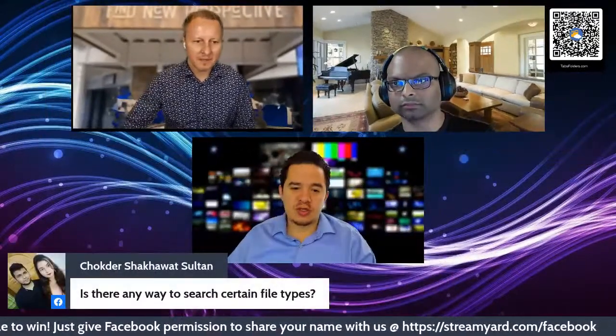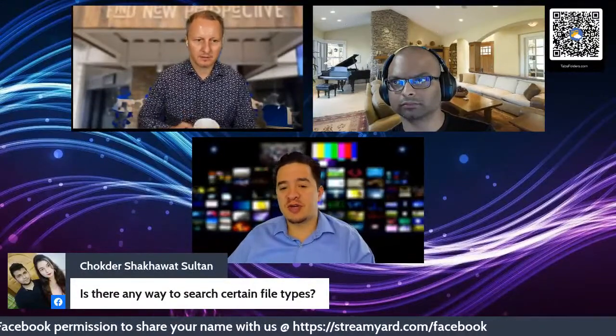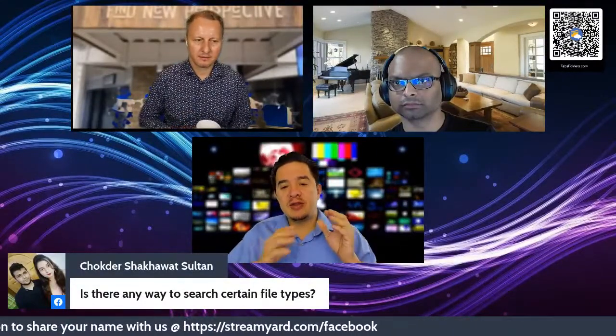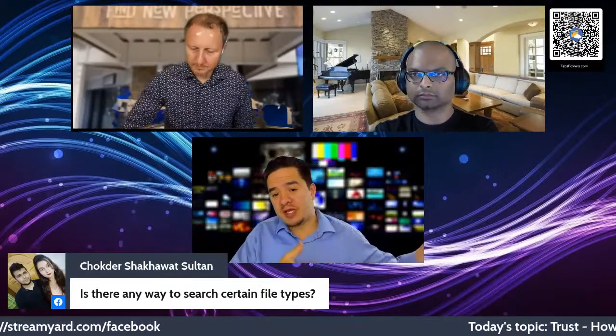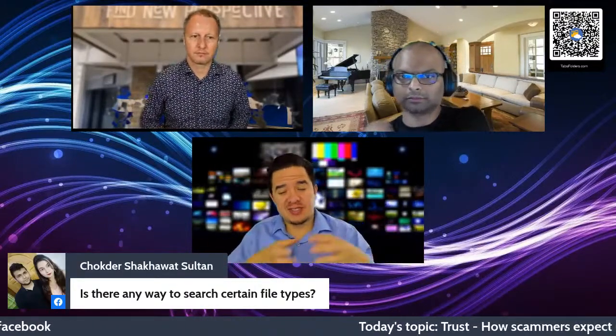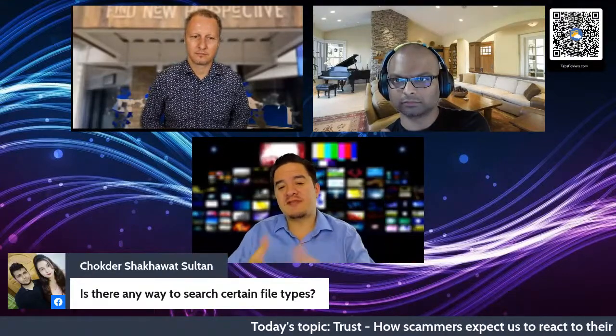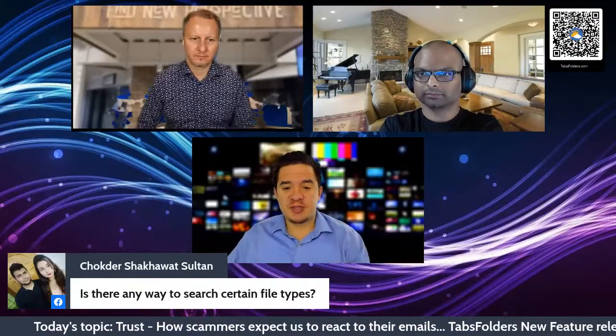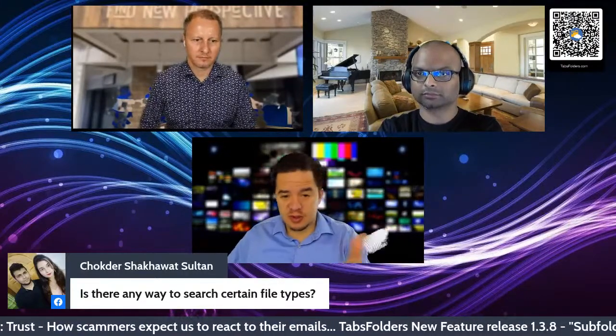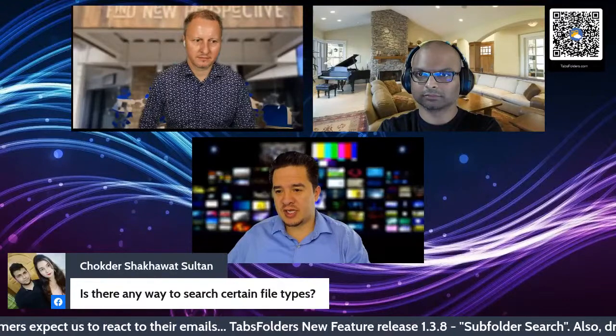Yep. So Choctor asks, is there any way to search for certain file types? Choctor, just so you know, you're basically saving URL links, website page URLs, not specific file types. It's not like Norton Commander. It's not like File Explorer or Dropbox where you're saving specific files in the cloud. So I hope that helps answer your question.